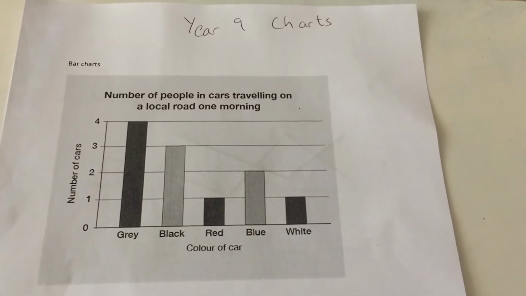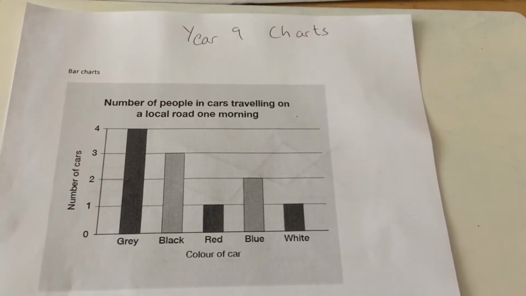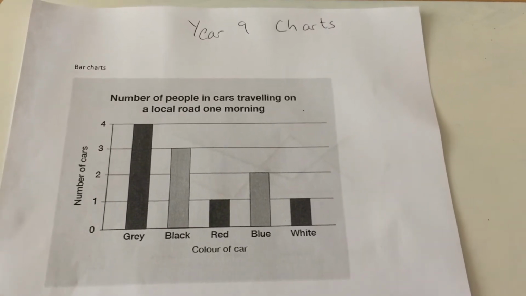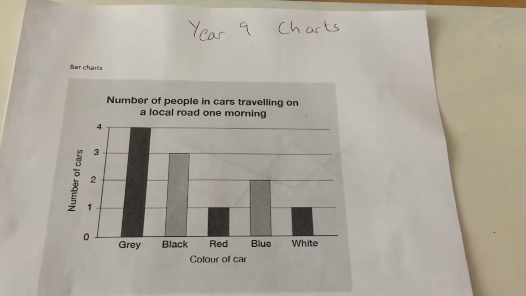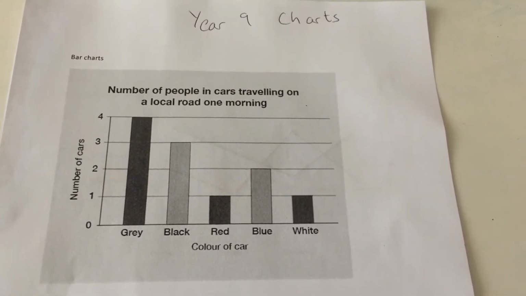I'm teaching my Year 9s about different types of charts. And we do bar charts, pie charts, line charts, scatter graphs, and stem and leaf. There's a lot all in one video, but I thought we'll just introduce them and then we can talk more about them in class as the lessons go. Okay, so the first one is bar charts.